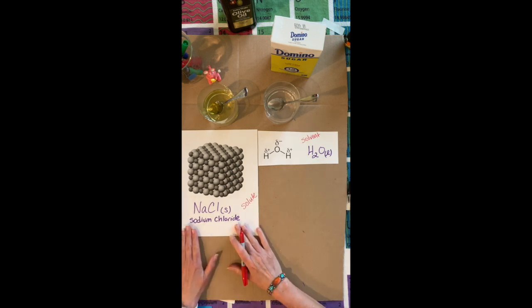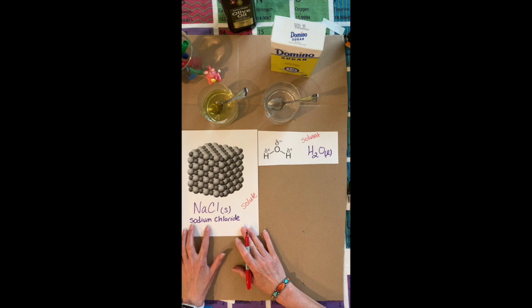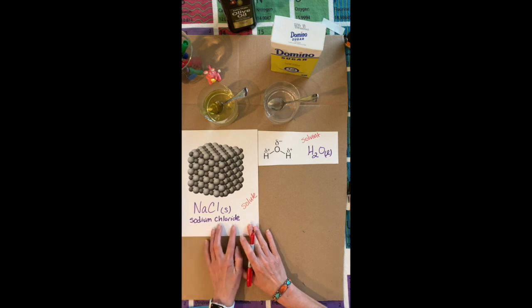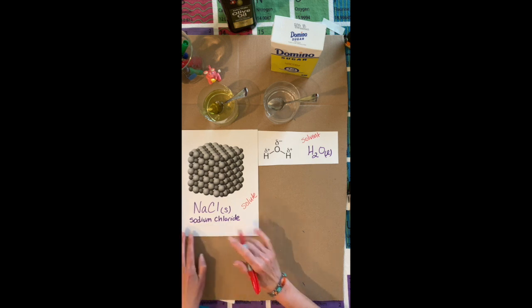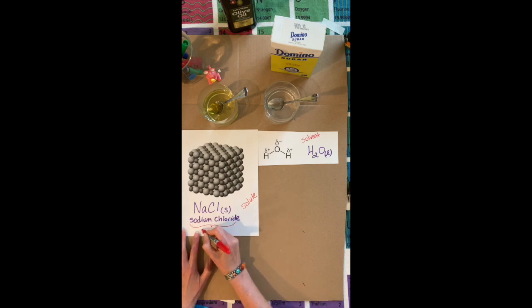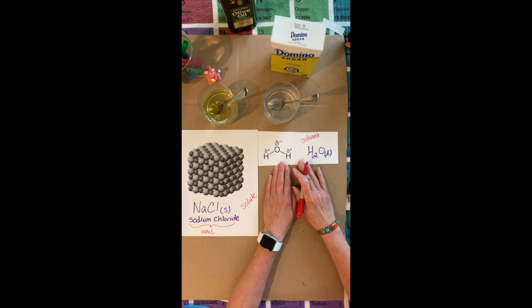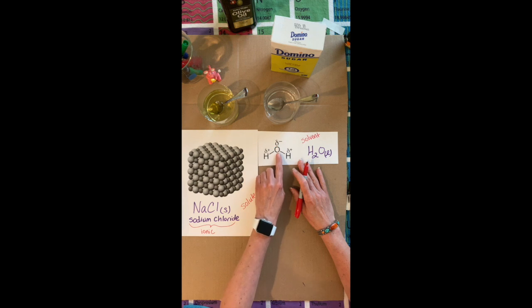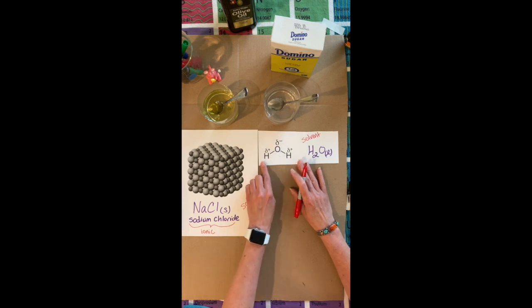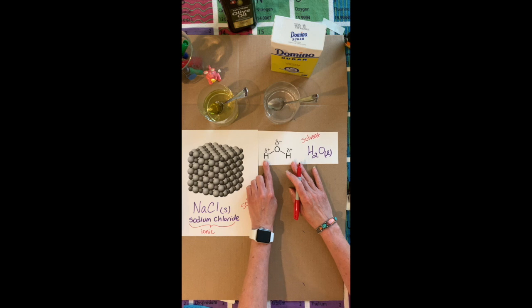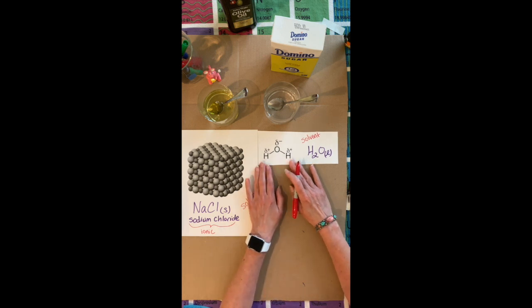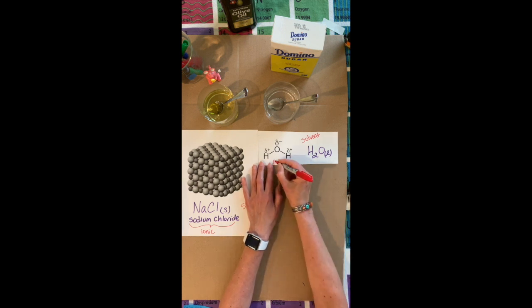If you recall from our past studies, sodium, a metal, chlorine, a nonmetal, makes an ionic compound. And if you look here, we have these partial charges. The oxygen end is slightly negative. The hydrogen ends are slightly positive in water. So these are covalently bonded atoms, and it's polar covalent.